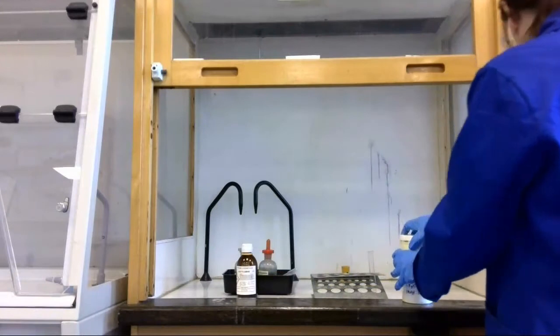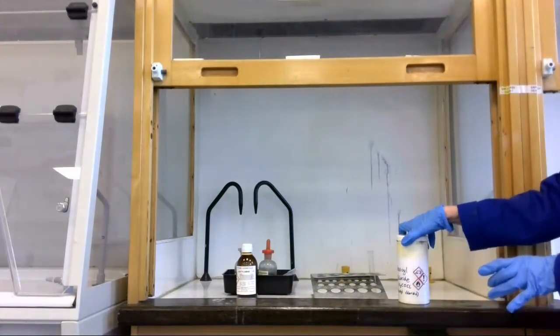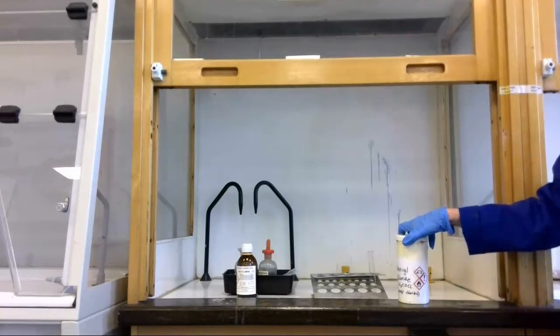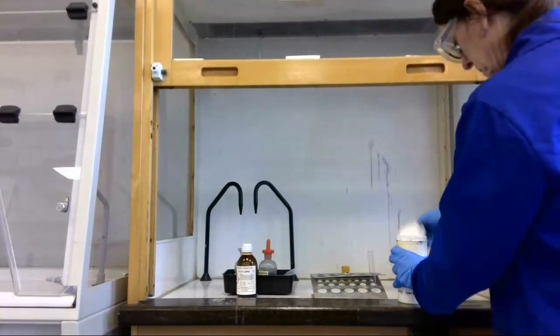And to that I'm going to add my ethanol chloride. And I need another dropping pipette. Can you just grab me one, Charlotte?